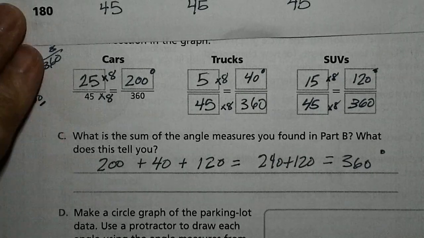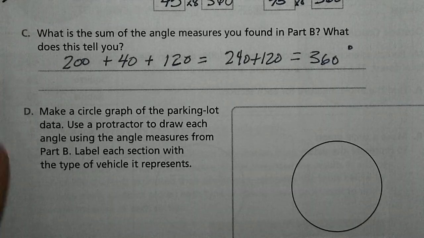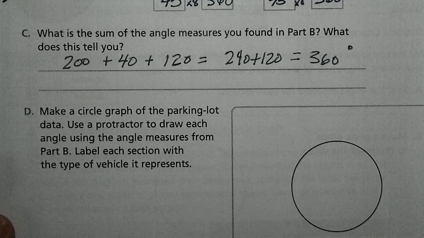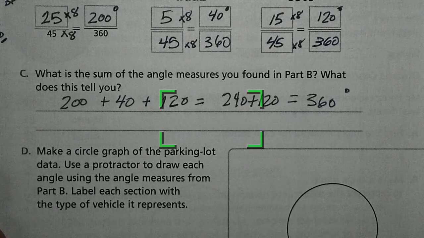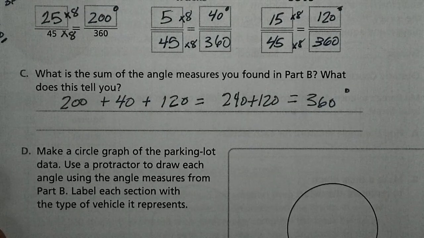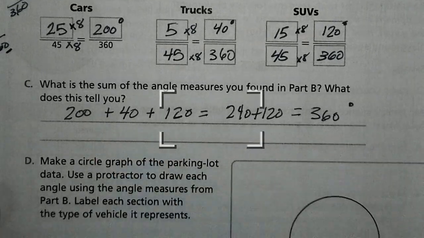All right, so since we do not have protractors, I have a protractor, we're going to use a little bit of logic to kind of think where this would be, right? All right. So we know that cars are 120.